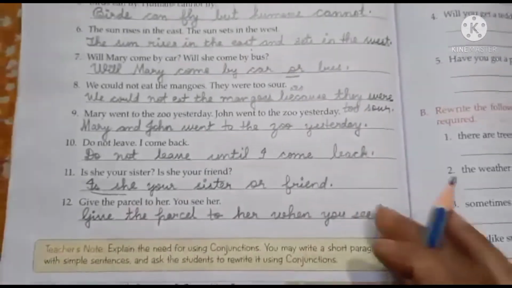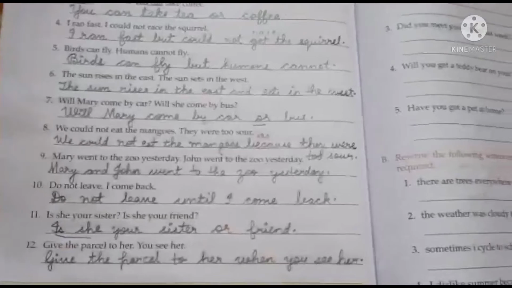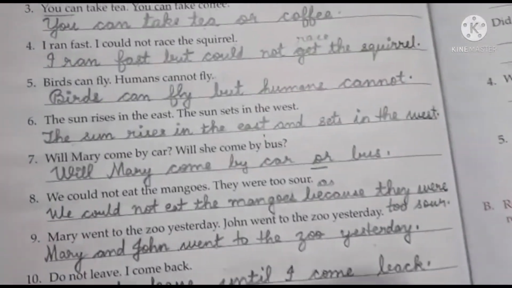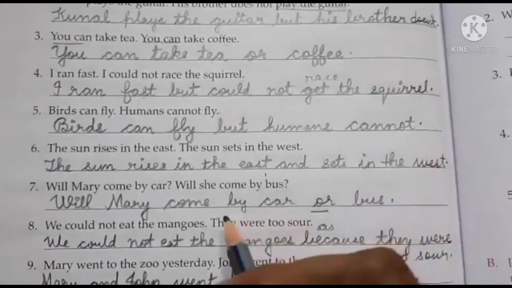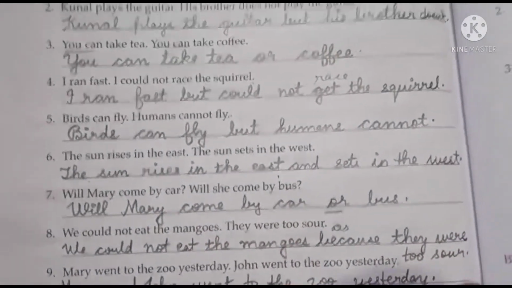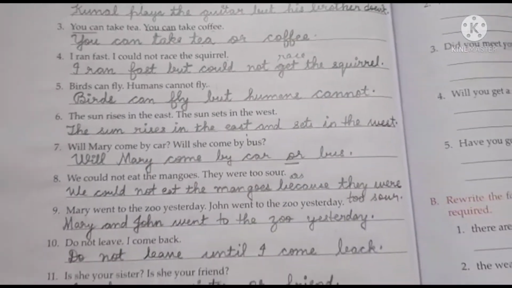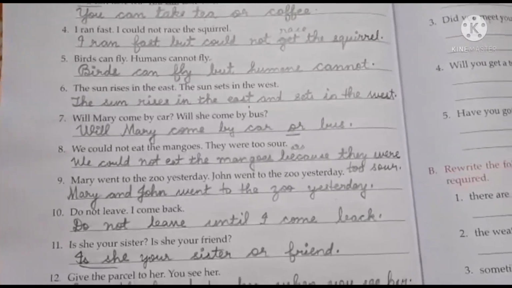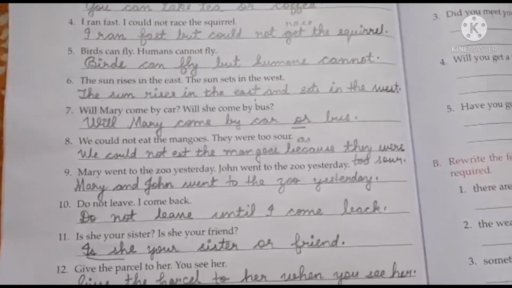Okay children, this is the way to join two sentences using conjunctions. And if the names are written, or some verbs are written two times, we don't write them two times in the answer children. So this you complete in your English grammar book very neatly. If you have any queries, you can clear them in the online class children.